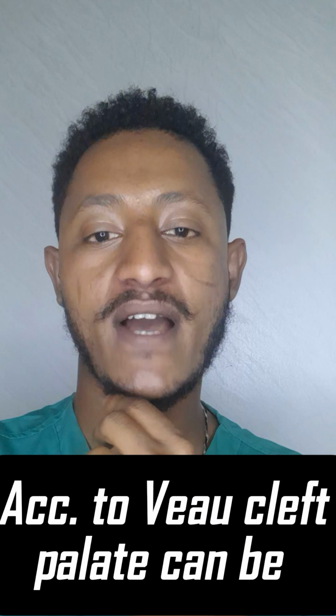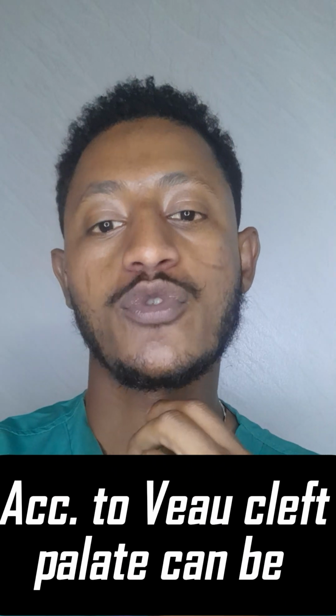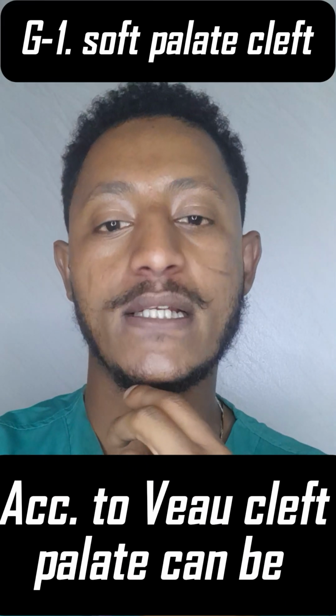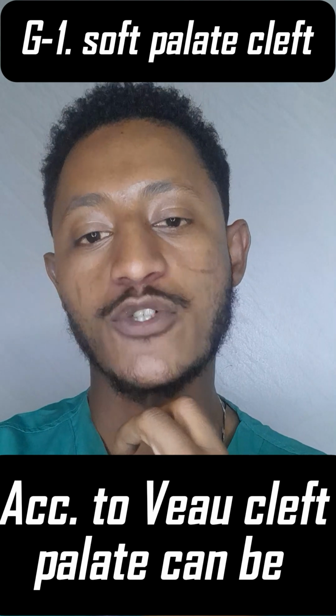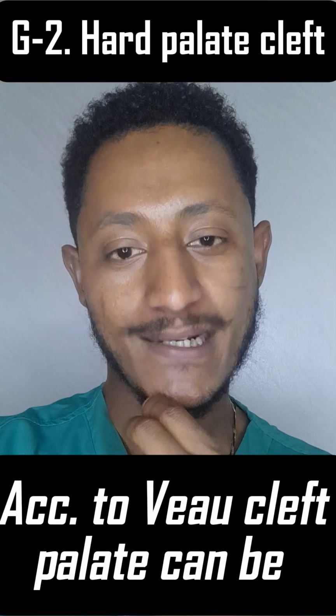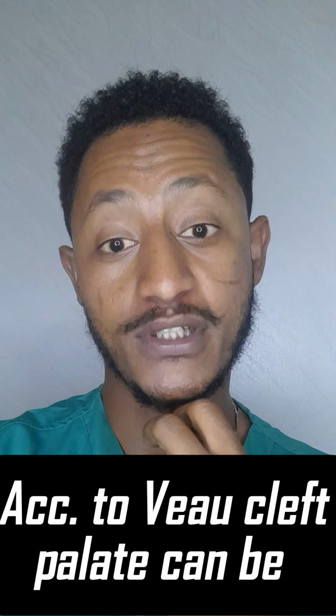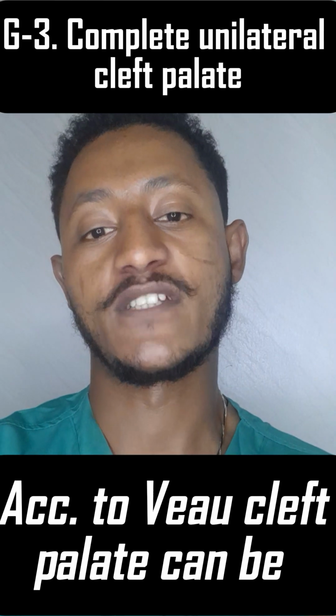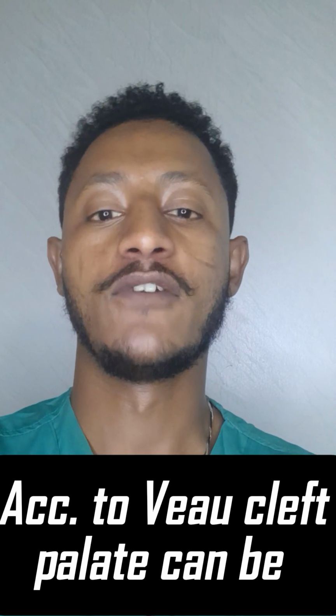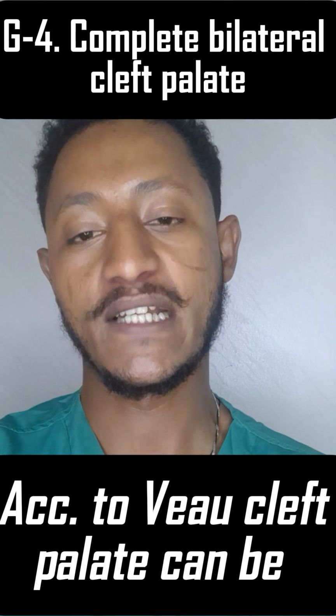Whether it is unilateral, bilateral, complete, incomplete, submucosal or not submucosal, soft palatal cleft, hard palatal cleft, complete cleft, unilateral, bilateral. According to Veau's classification, this palatal cleft is classified into 4 groups. Group 1 is just the soft palatal cleft, group 2 is hard palatal cleft, group 3 is complete unilateral cleft palate, and group 4 is complete bilateral cleft palate.